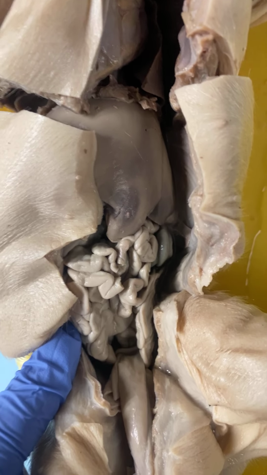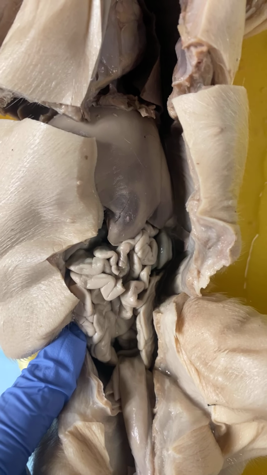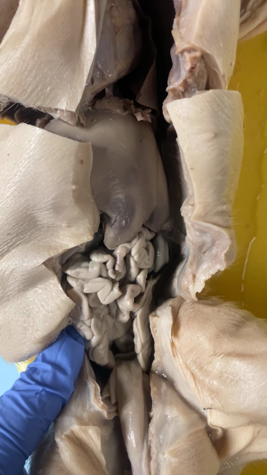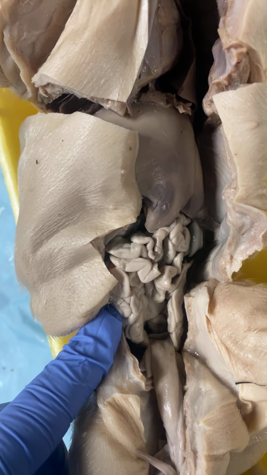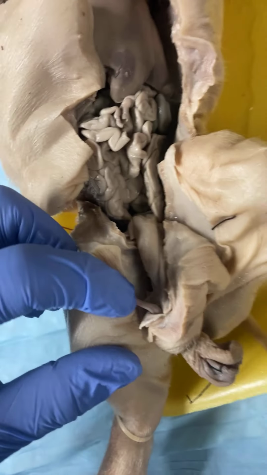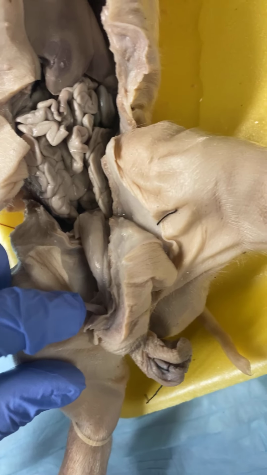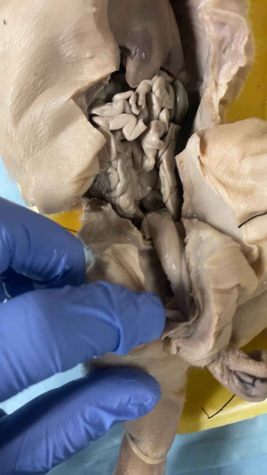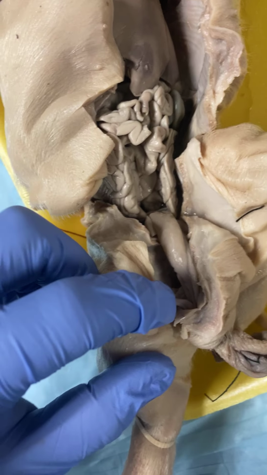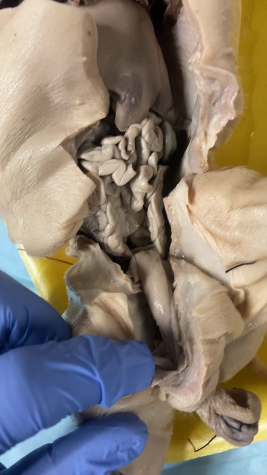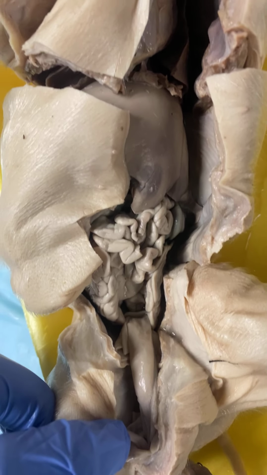It is a long convoluted tube of the alimentary canal extending from the stomach to the large intestine. Okay, and then this vein right here coming off the umbilical cord is the umbilical vein, and it transports oxygenated blood to the fetus from the placenta.